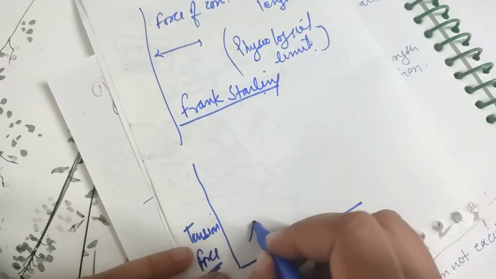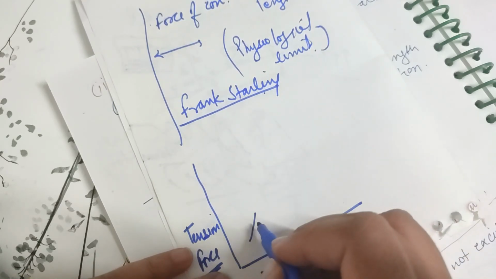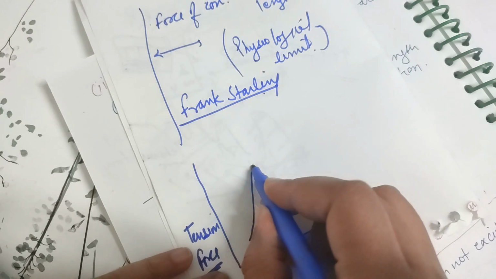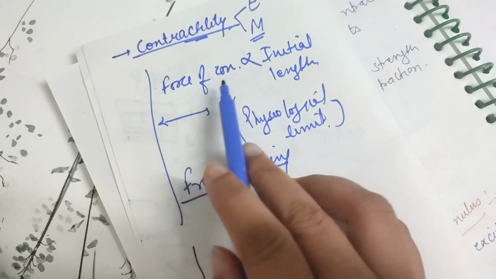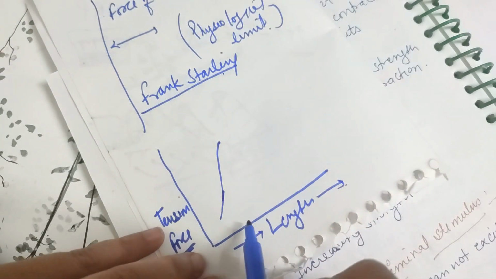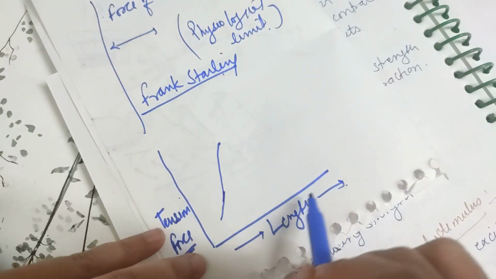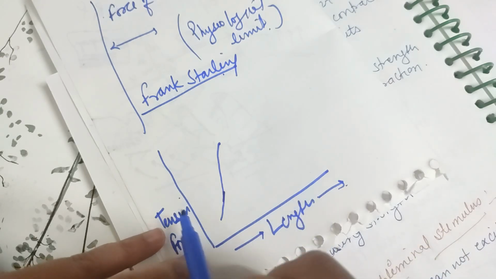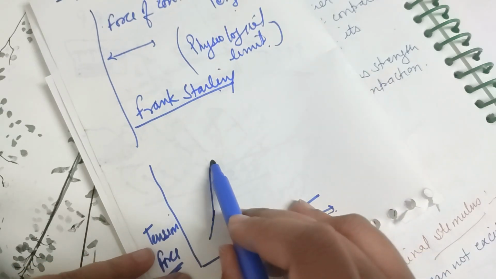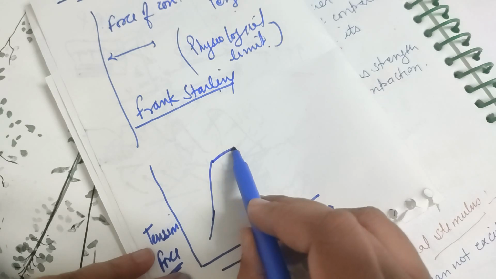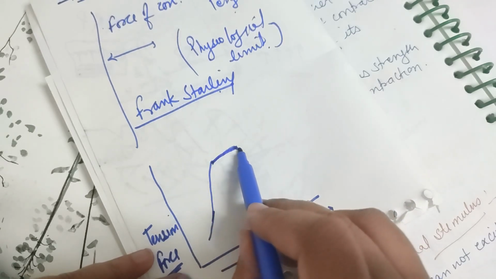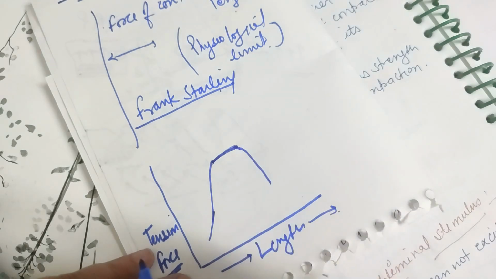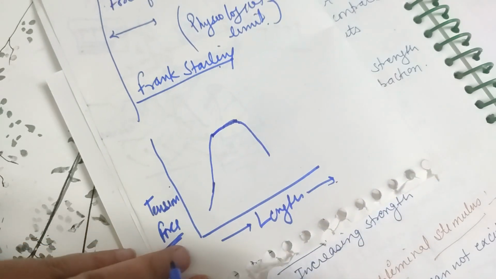At the start, when you increase length, there is increasing tension. Fine, directly proportional. What we are talking about here, force is directly proportional to initial length. So when the muscle is stretched, there is an increase in length, increase in tension, but till a limit. After that, there is a plateau. This is maximal. Then there is a drop in the tension. Fine, this is the length tension relationship graph.